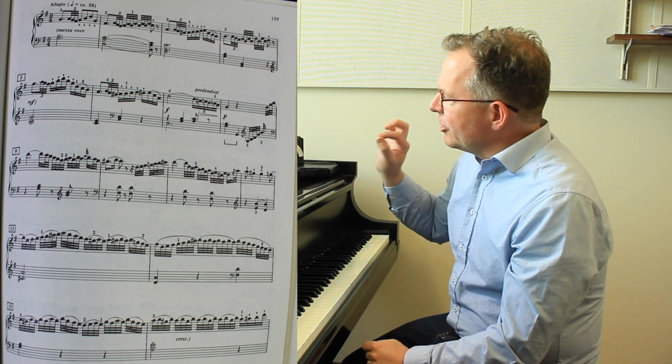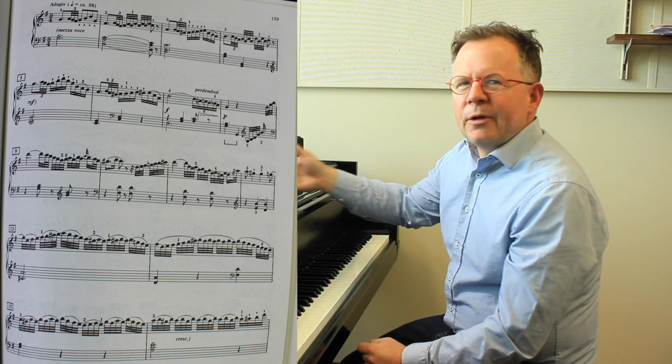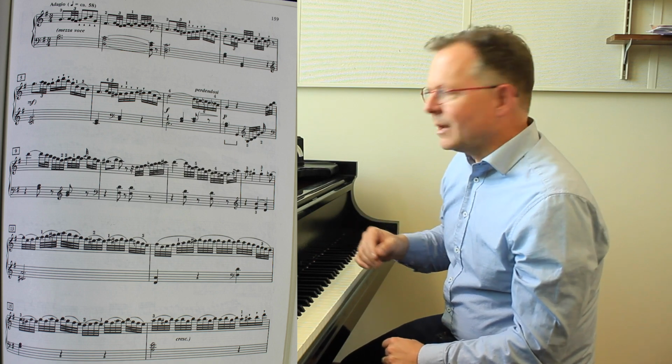But if I mistakenly read from the top, looking at all the subdivisions without seeing how they fit against the larger beat, then it's not going to work. Then I'm going to struggle.